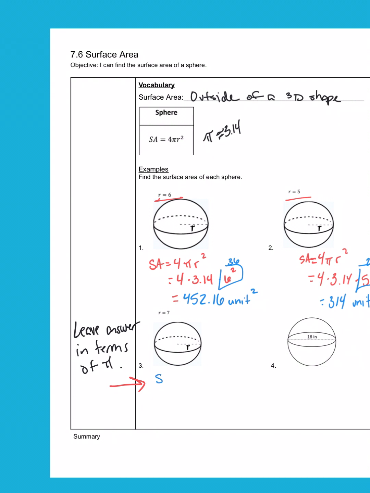So we're still going to have our surface area. It's the same thing, 4 times pi times radius squared. But when I plug these in, I'm going to leave 4 as 4, but instead of putting in 3.14, I'm going to leave pi as pi. And the radius of this one, it says, is 7, so that's 7 squared. I'm going to do that 7 squared, that means 7 times 7, and that is 49.